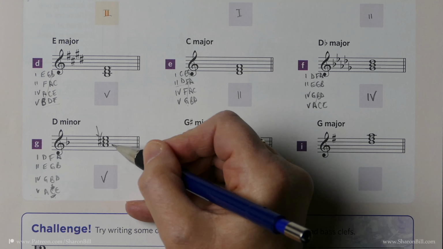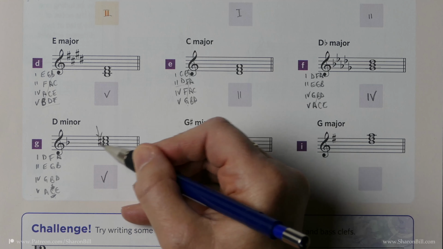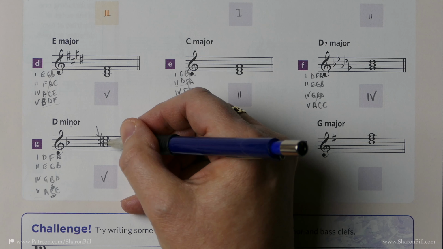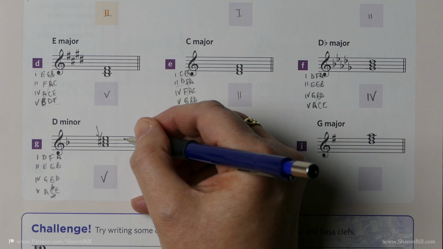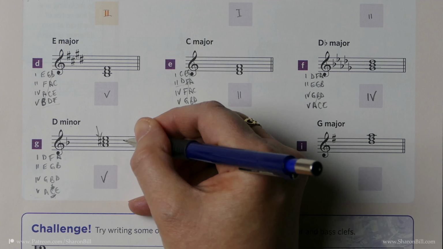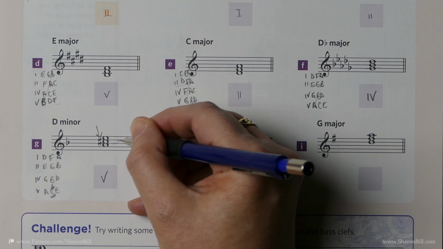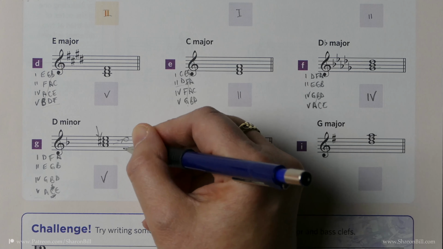Chord 5 is always a major chord, even in a minor key, because of this raised seventh. And that raised seventh always needs to resolve home to the tonic, which is why chord 5 always pulls to chord 1, because the C sharp desperately wants to pull to the D to resolve home.